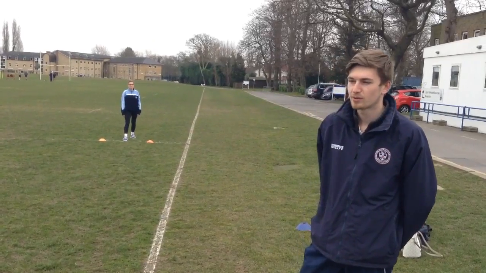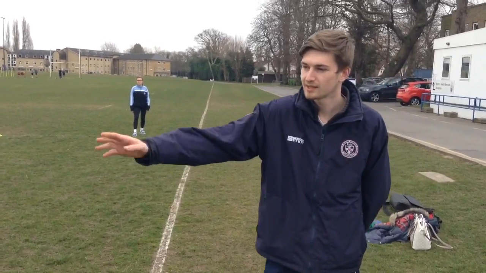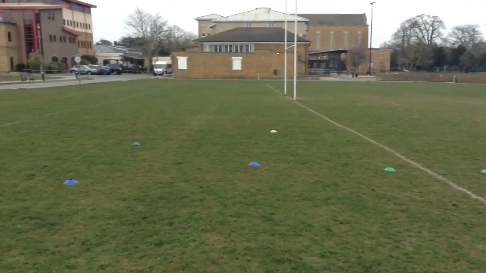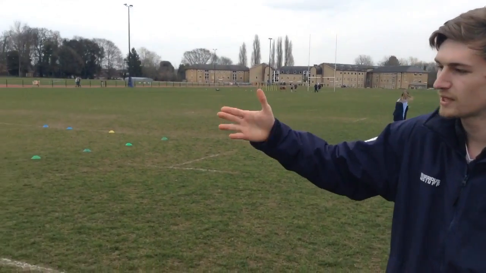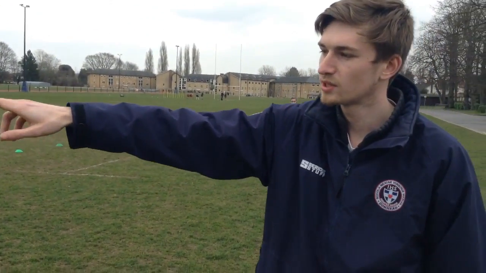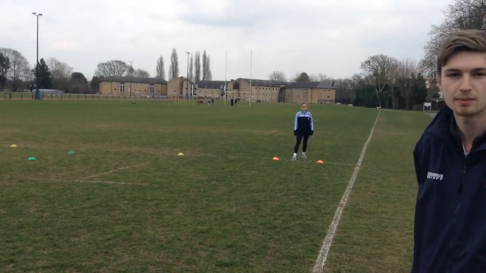Another way to further progress this exercise is adding some more cones. As you can see over here, the blue cones. What she will now have to do is weave, as she comes out weaving out in the cones, she then has to go and touch each cone. The order she decides to touch each cone in is up to her.